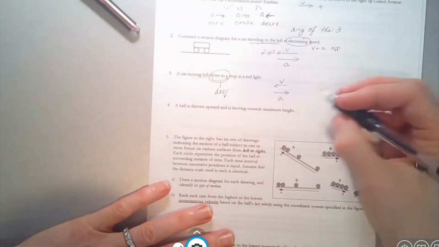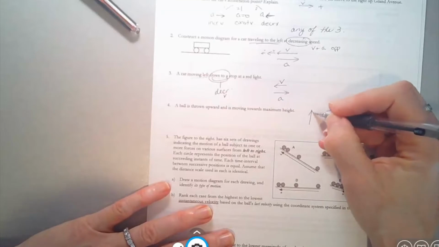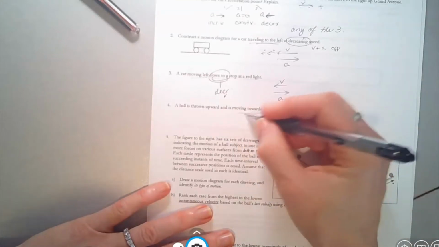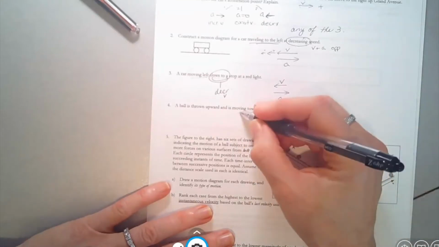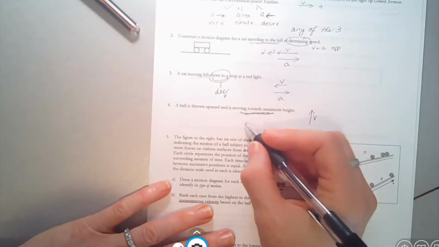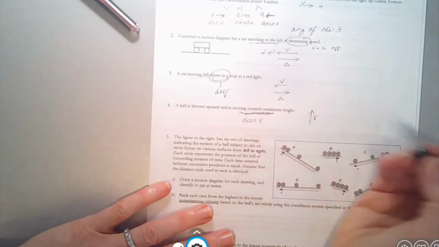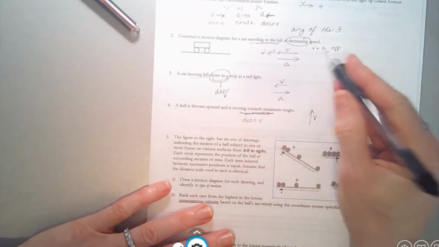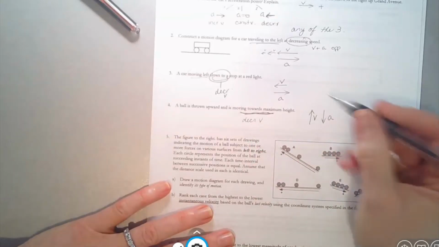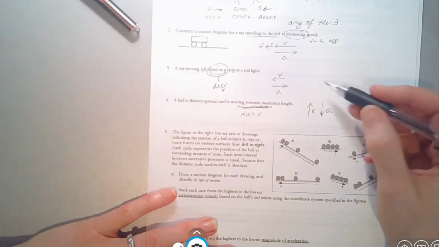The ball is thrown upward, so it's moving up and it's moving towards max height. So this you have to know something. As a ball moves upward, it slows down. Again, we're doing decreasing speed. That means velocity and acceleration are opposite. So these are three examples all showing decreasing speed. So acceleration is opposite the direction of motion.